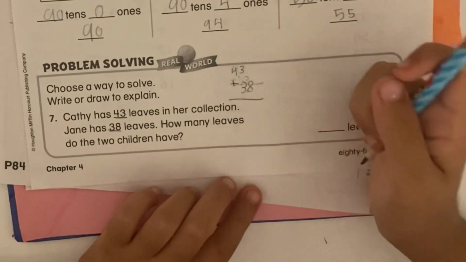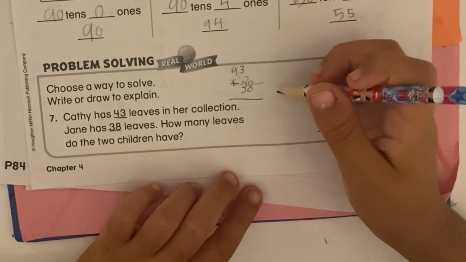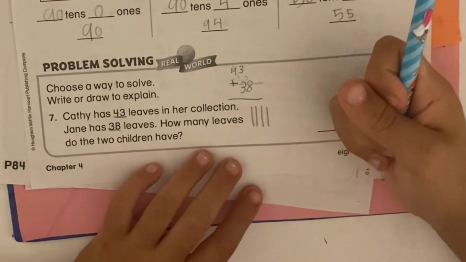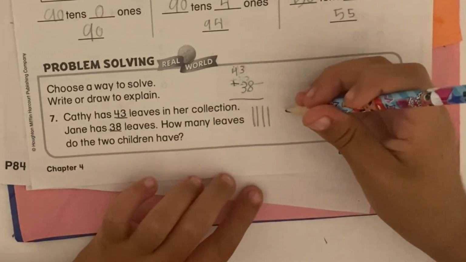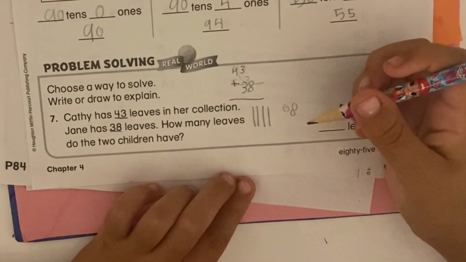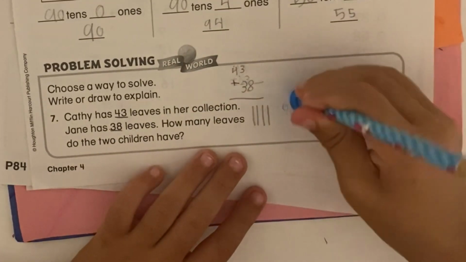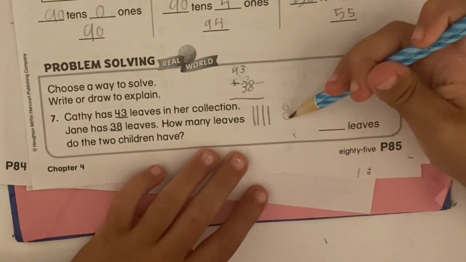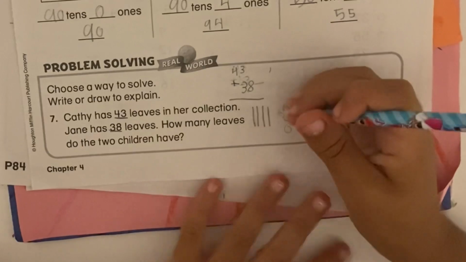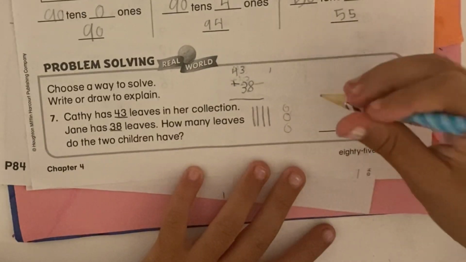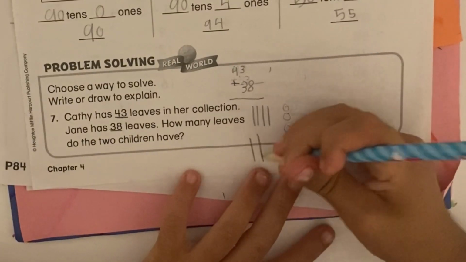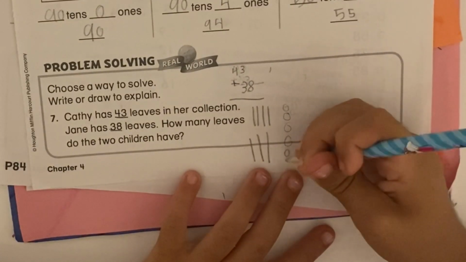So how many 10s in the 43? Can you draw the 10s? 10, 20, 30, 40. And how many ones? 1, 2, 3. Is that how we should draw them, or should we draw them in a straight line in forms of 5? Straight lines. Thank you. Okay, 38. Can you draw 38? You can do it on the bottom right here if you want. Okay. 10, 20, 30. 1, 2, 3.